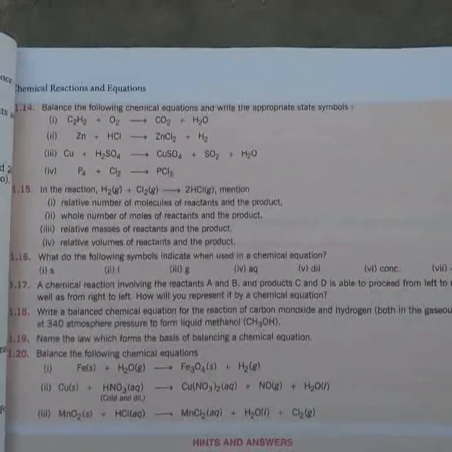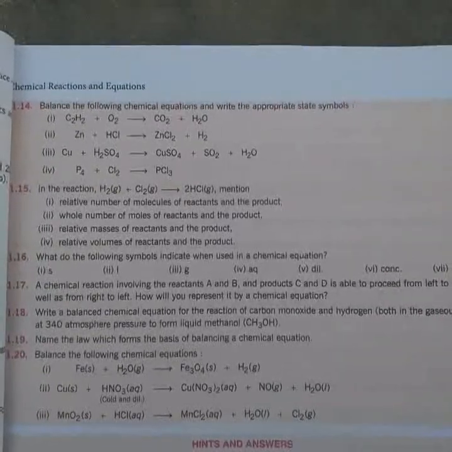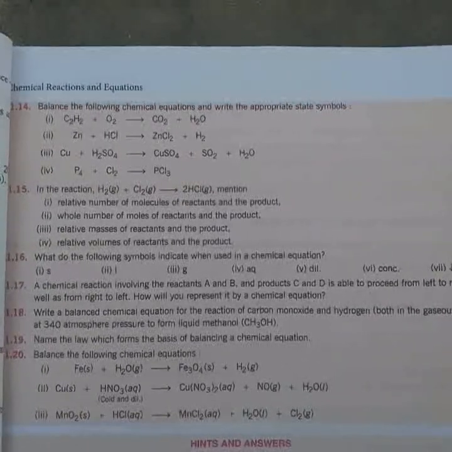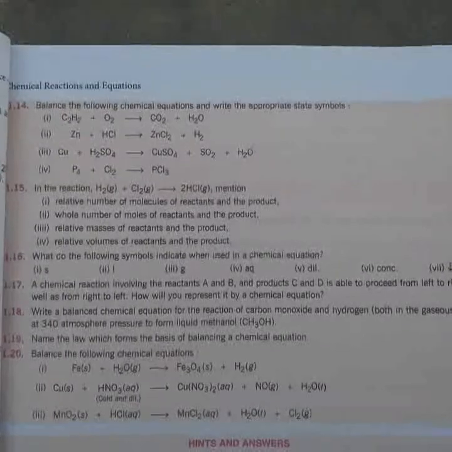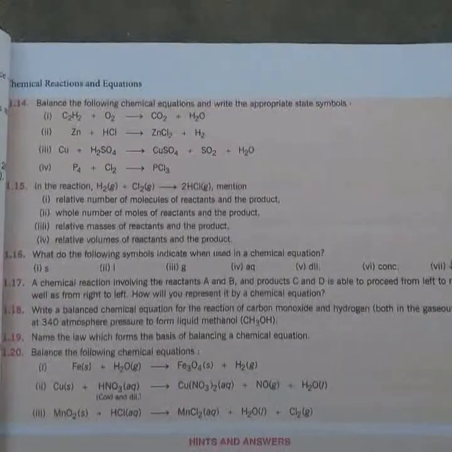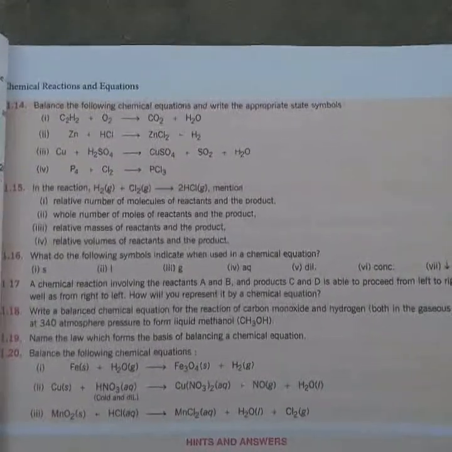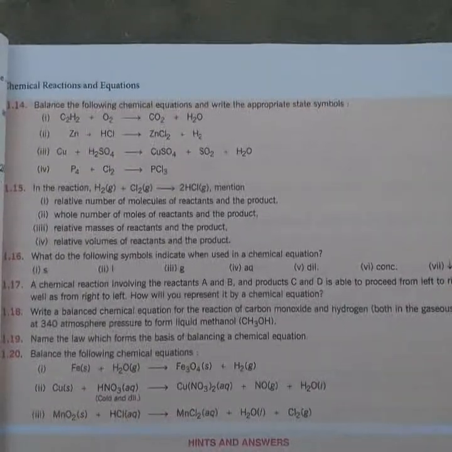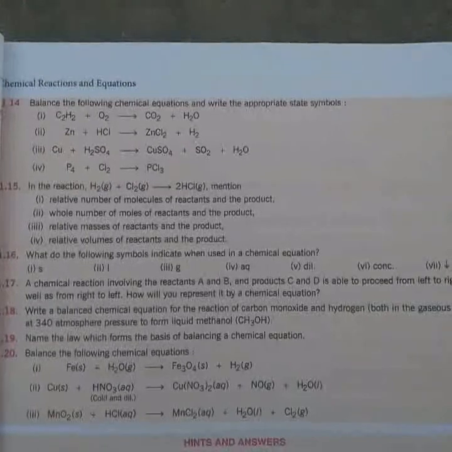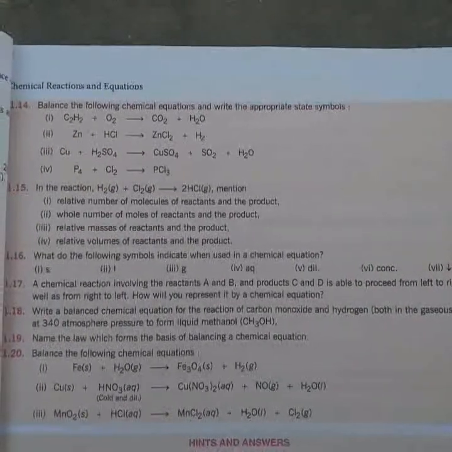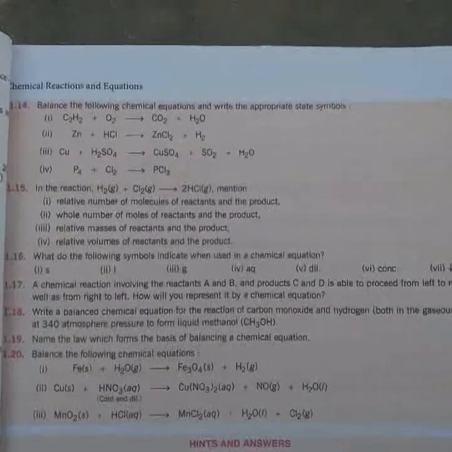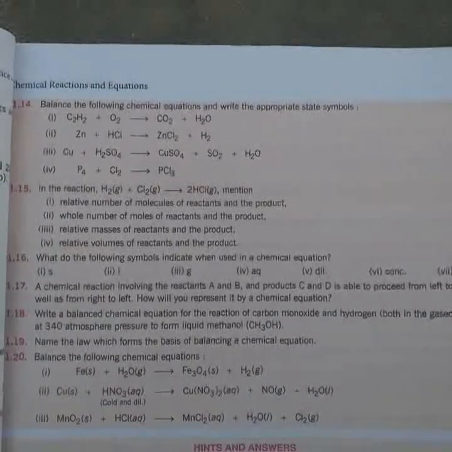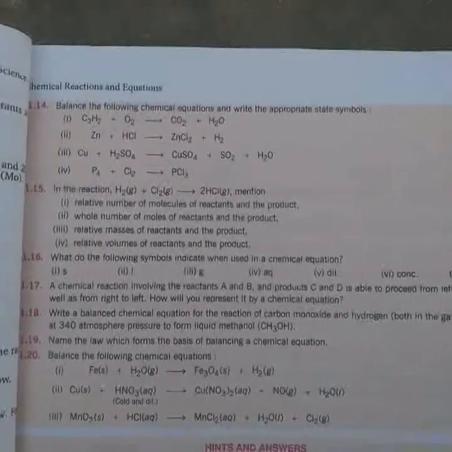Question number 15. The reaction is given: H2 plus Cl2 gives HCl, and all the points are given below. Solve it in your notebooks.